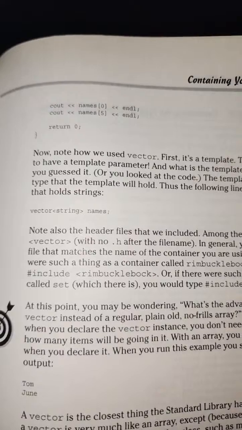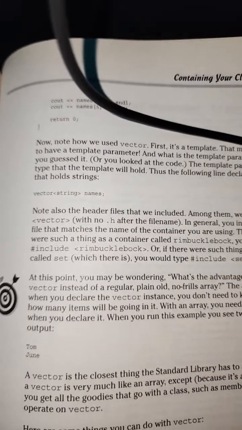Vector_string names. Note also the header files that we included. Among them, we included vector with no .h after the file name. In general, you include the header file that matches the name of the container you are using.